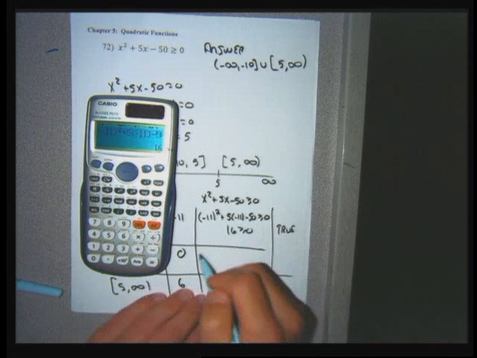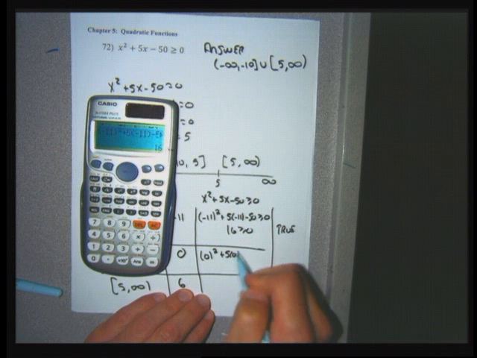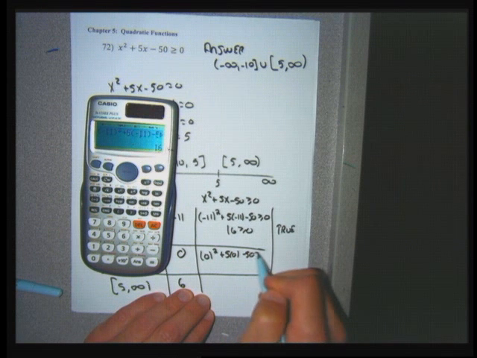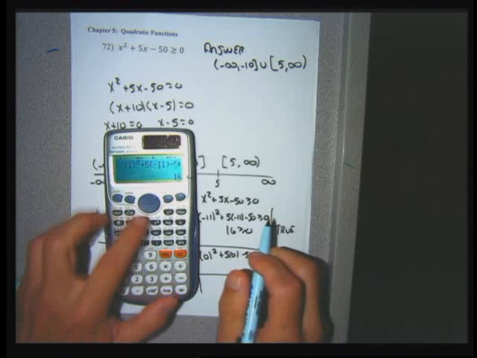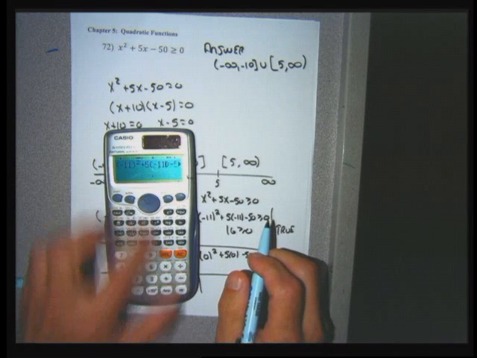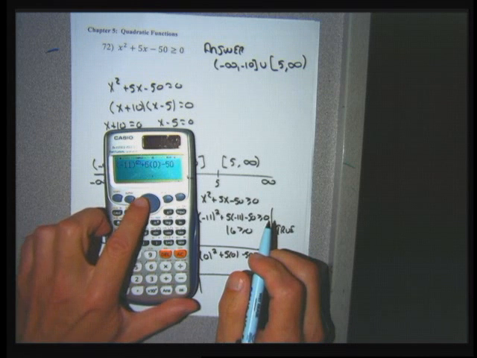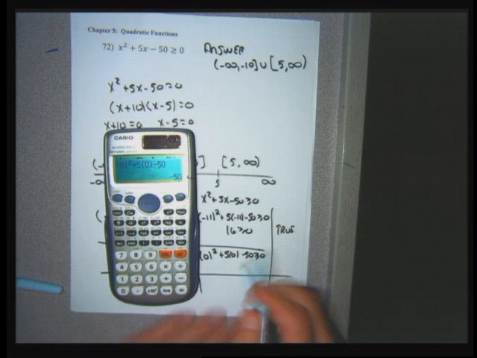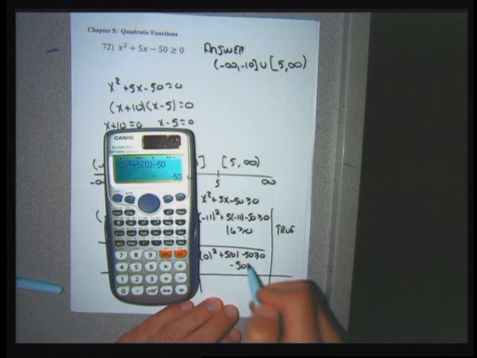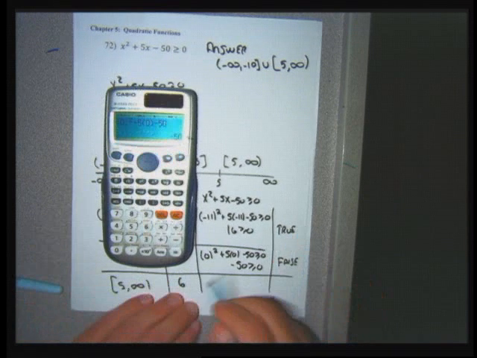For the next one, I'm going to go 0 squared plus 5 times 0 minus 50 is greater than or equal to 0. So now I'm going to change my negative 11s to zeros. It's going to give me negative 50, I guess. This tells me negative 50 is either bigger than or is equal to 0. And that's false. In the bottom interval, I'm supposed to put in 6.